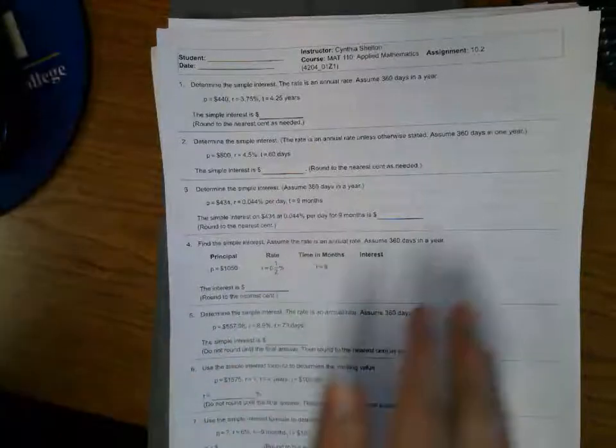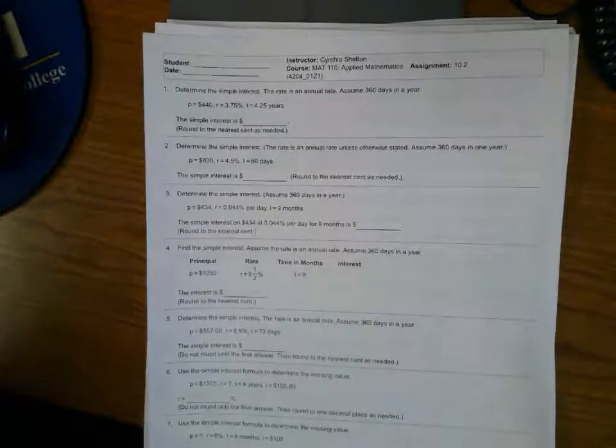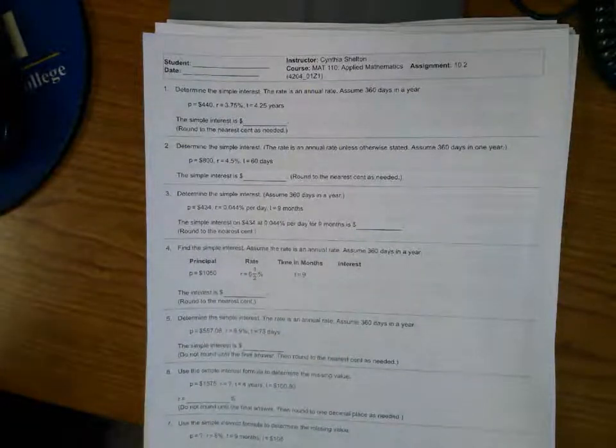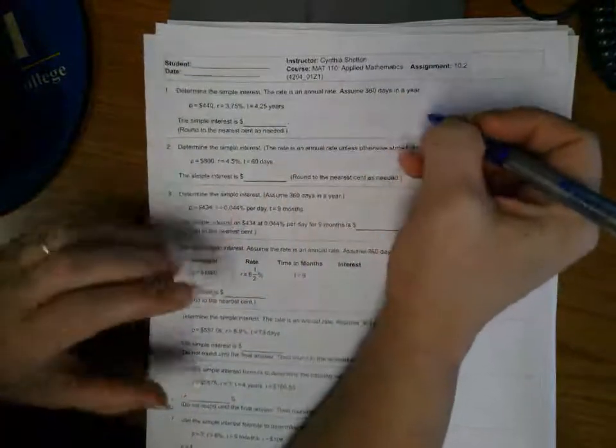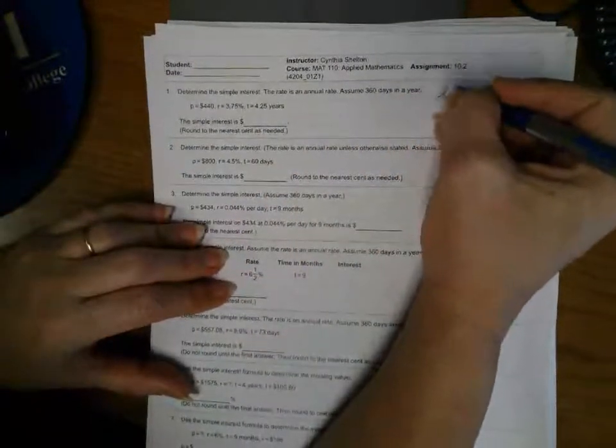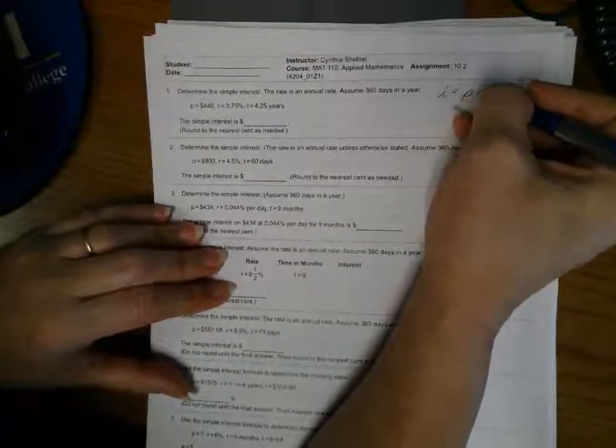Okay, we're going to look at some of your homework problems from section 10.2. If you want to follow along with me, you'll need your calculator for this one for sure. In 10.2, we start out with using I equals PRT.